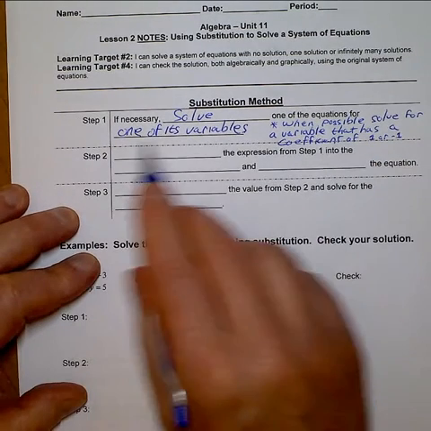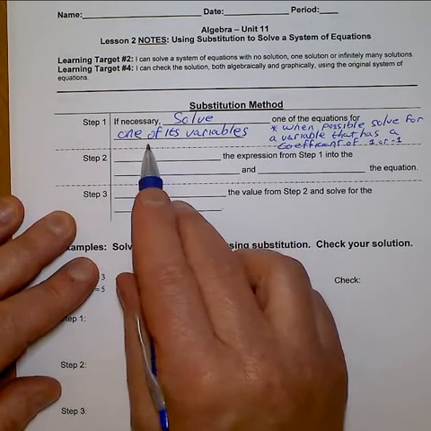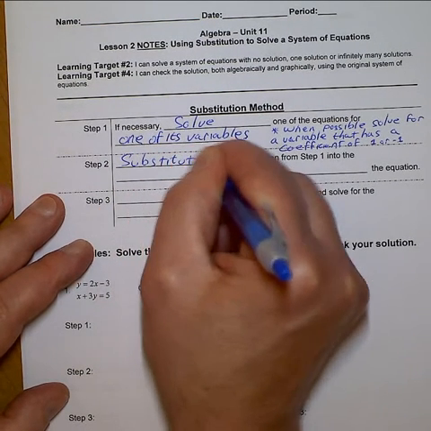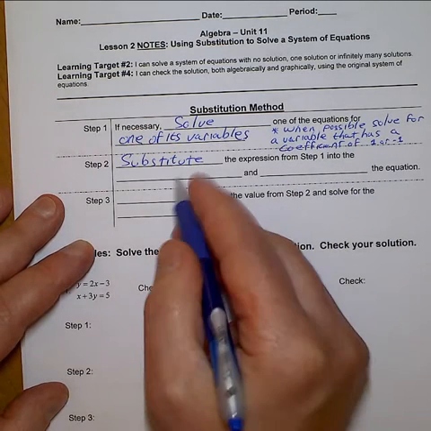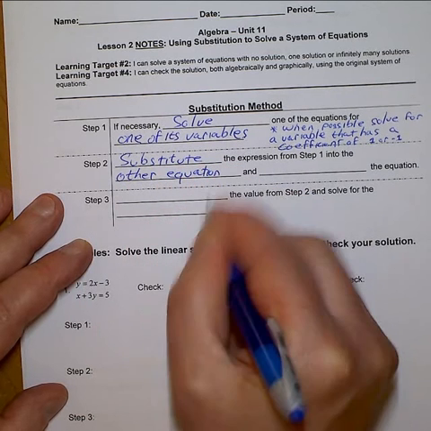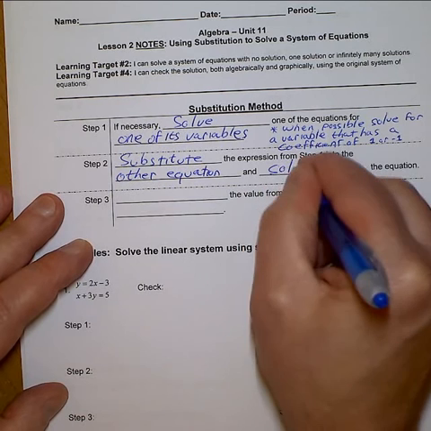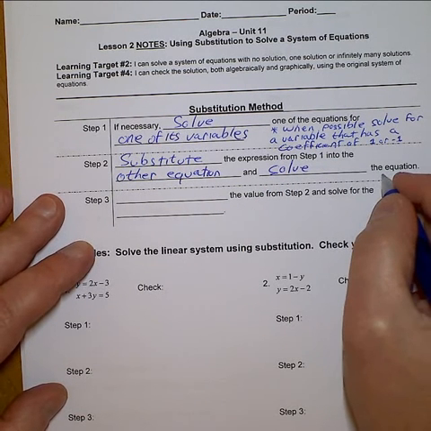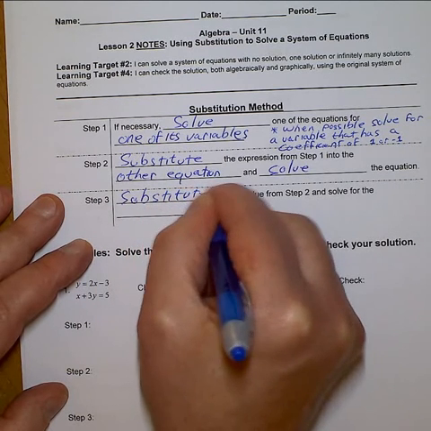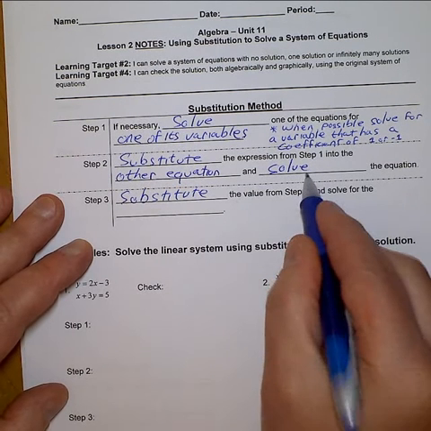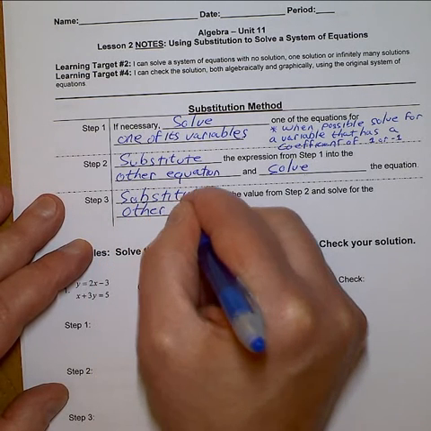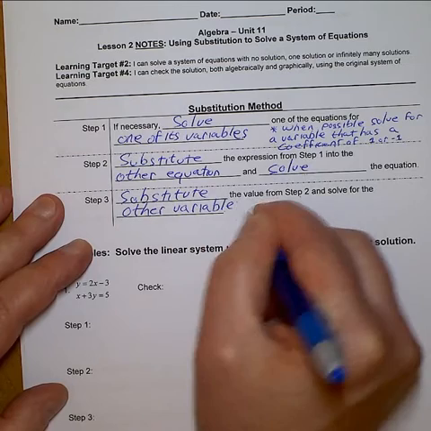So step 1, we're going to solve one of the equations for one of its variables, x or y. Then we are going to substitute that expression from step 1 into the other equation. And we're going to solve the equation. Okay, then we're going to substitute again. We're going to substitute the value from step 2. When we solve, we're going to substitute that value and solve for the other variable. Okay, so we can start different ways, but we're going to get the same result at the end.